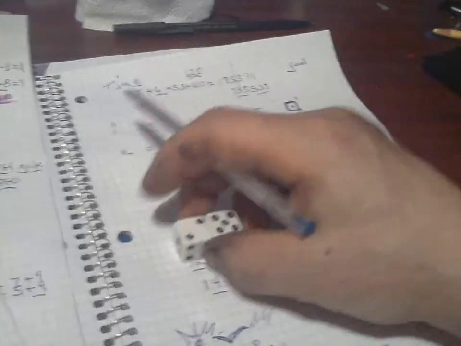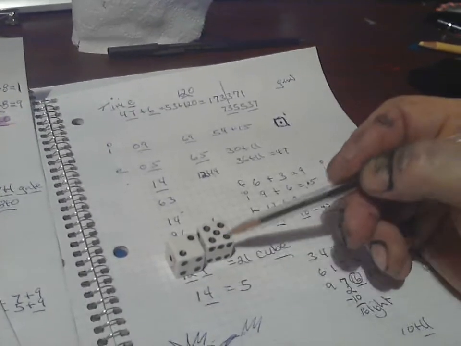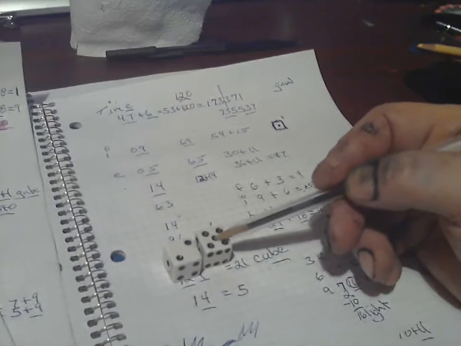You show me a 7. This is not 7. This duplicates this corner. This duplicates this corner. This corner is 3. This corner is 7. This corner is 1. This corner is 9. 10, 10. Crisscross 10, 10. 1 and 5 is 6. 9 and 5 is 14.